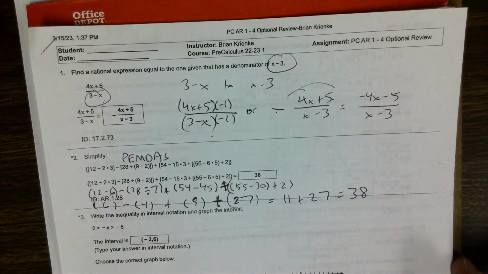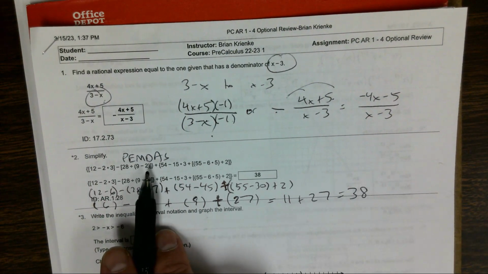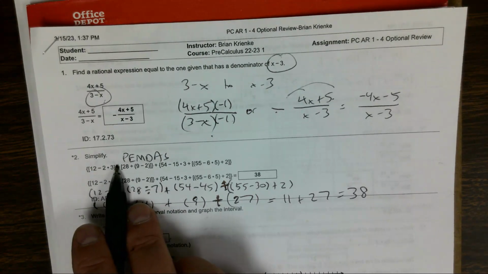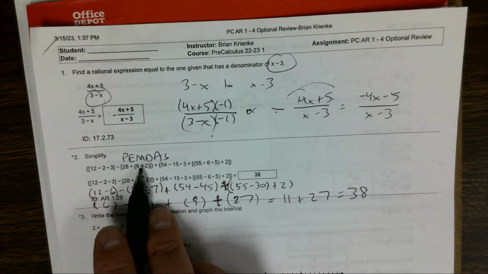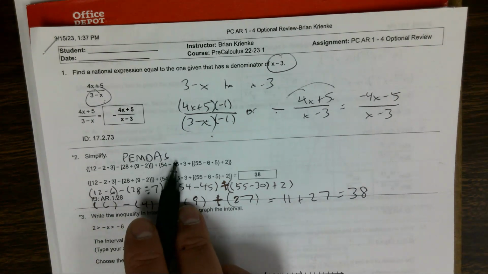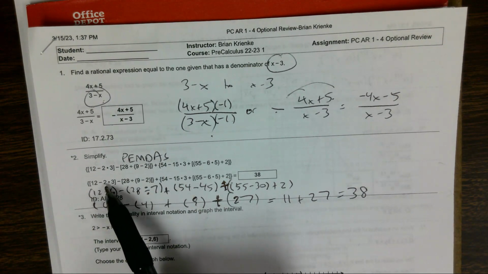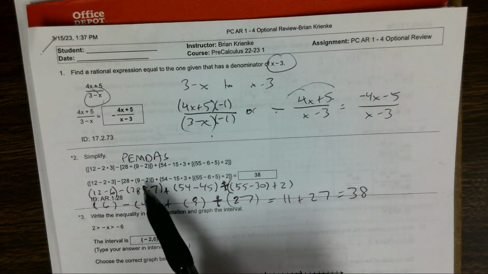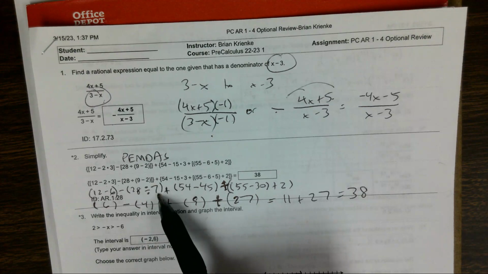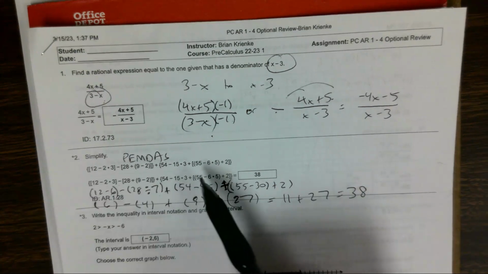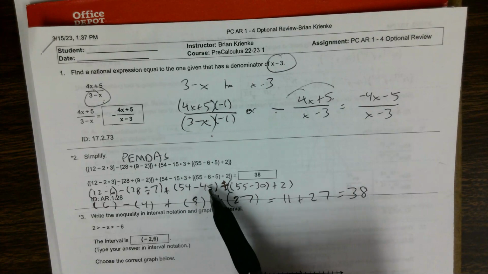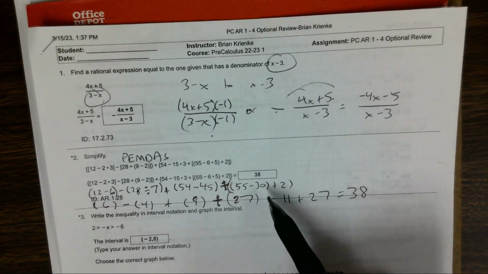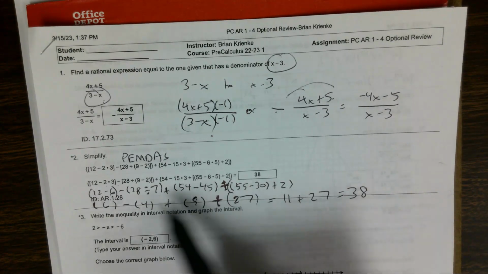Now, on this next one, you're using PEMDAS, and if you're going step by step, you do your parentheses first, then your exponents, then your multiplication, division, then your addition, subtraction. So you do your 2 times 3 first to get 6. You do your parentheses 9 minus 2 first to get 7. And you do your 15 times 3 first to get 45. And you do your 6 times 5 first to get 30. So that's all your first step.